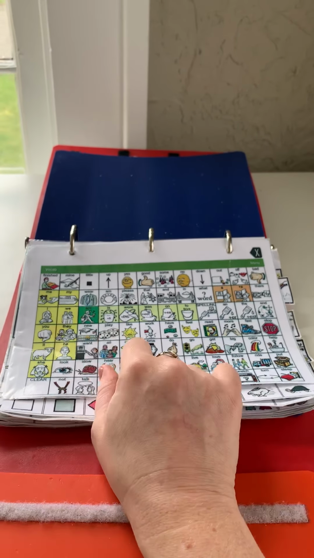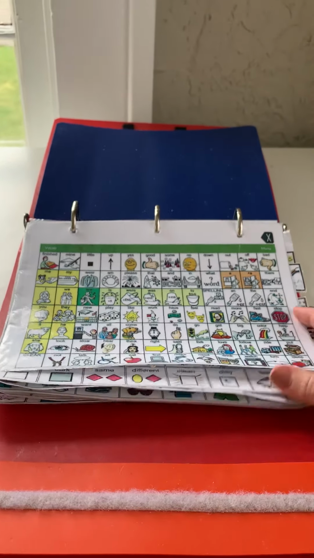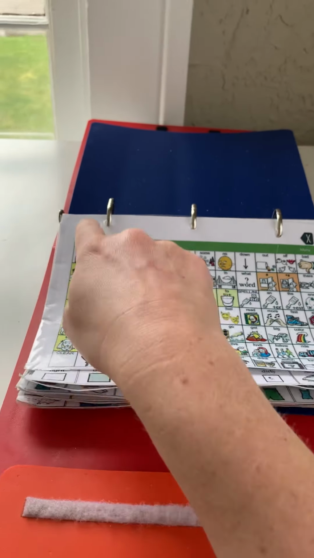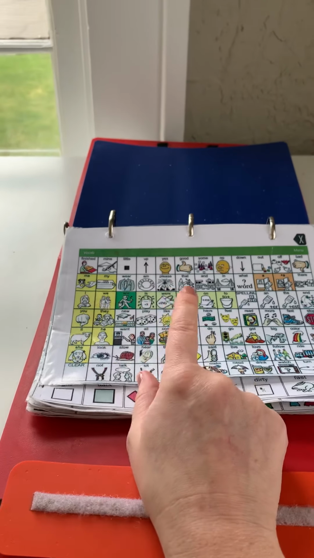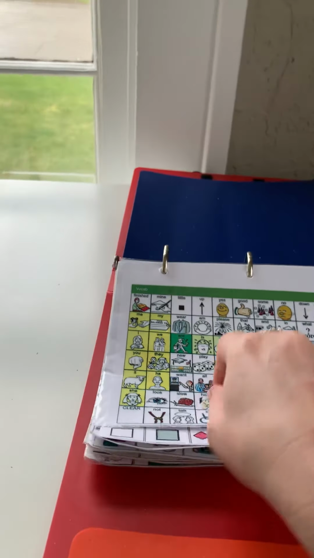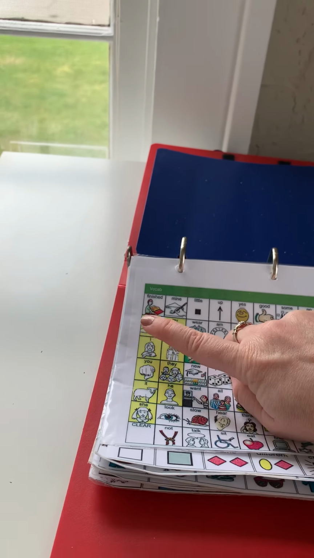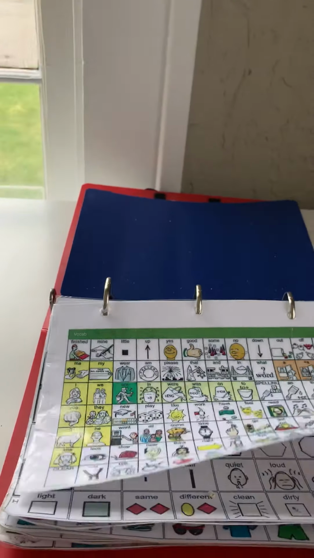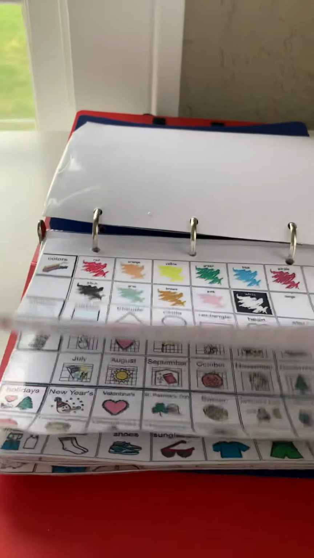But this is what we call our core word board. For the most part, our students haven't shown a huge interest in this, but the way that it works is that you just point to the words that are on it to build your sentence. And then if you see a student pointing to it, you would read what they're pointing to. So like, I want to eat. The next page has shapes and colors.